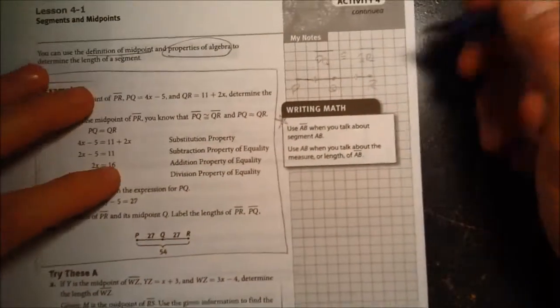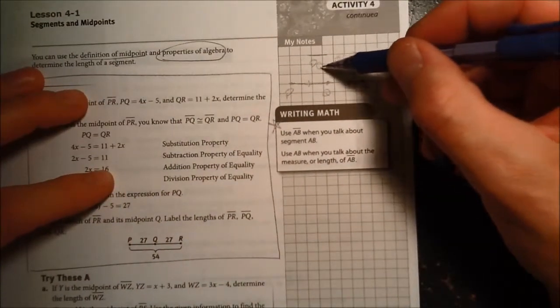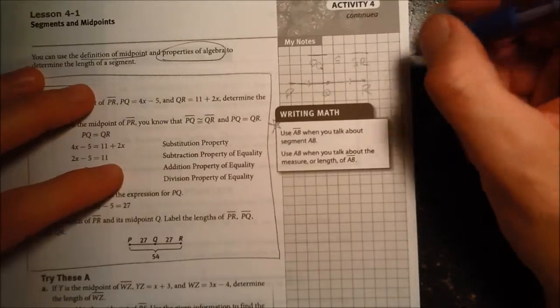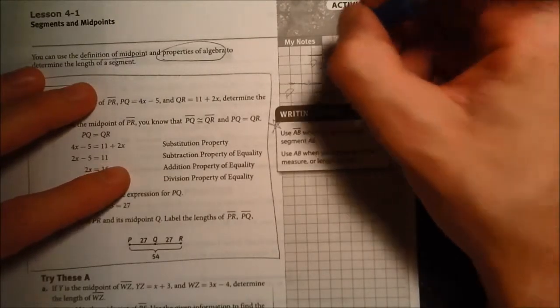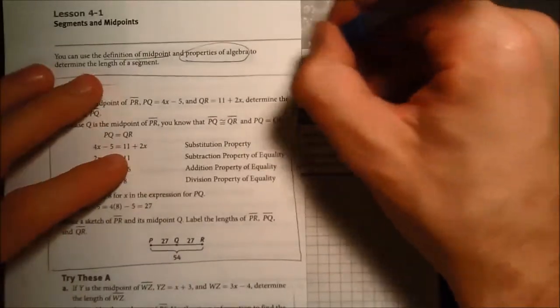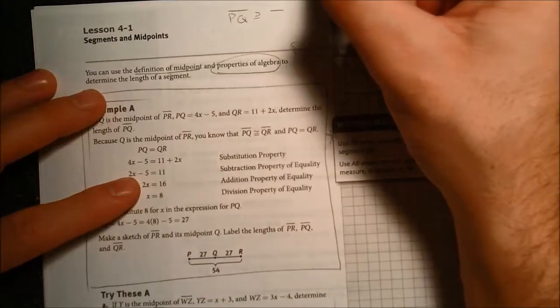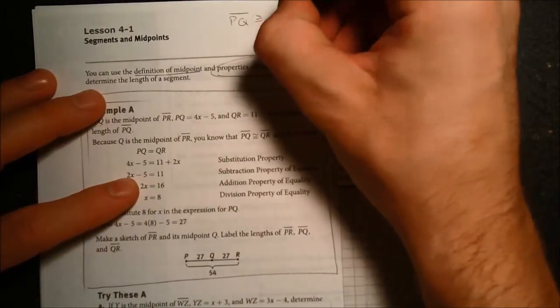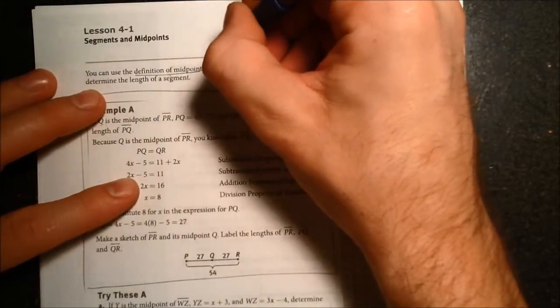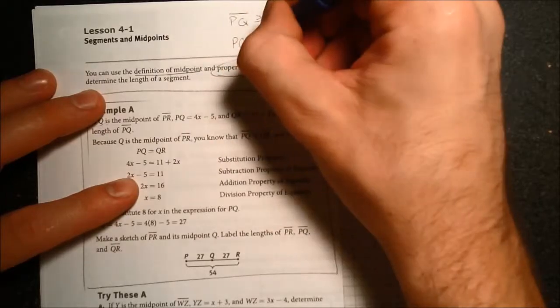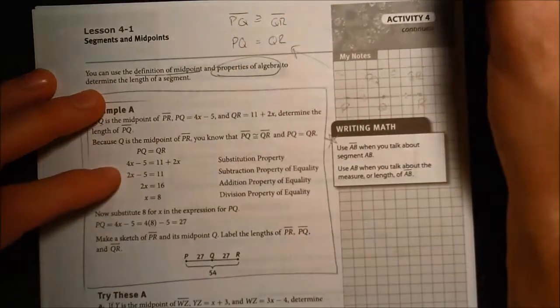Remember, congruence is reserved for objects, same size, same shape. But if that's the case, if segment PQ is congruent to segment QR, then that implies the length of segment PQ is equal to the length of segment QR.